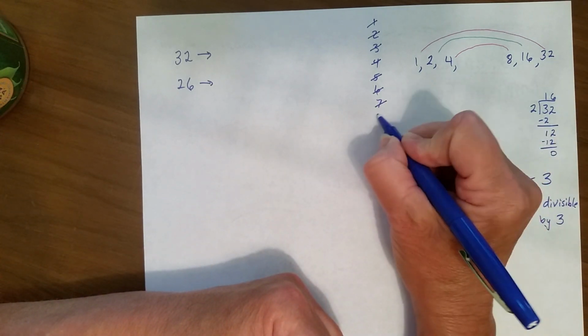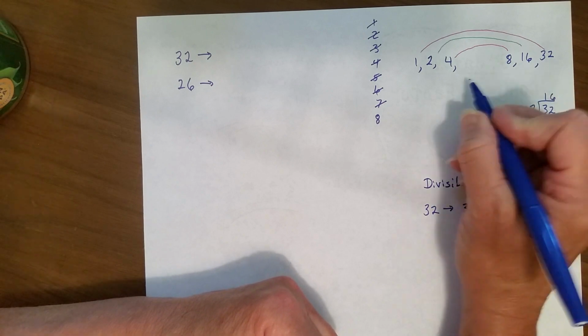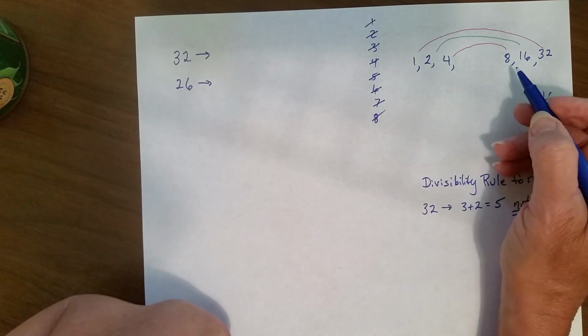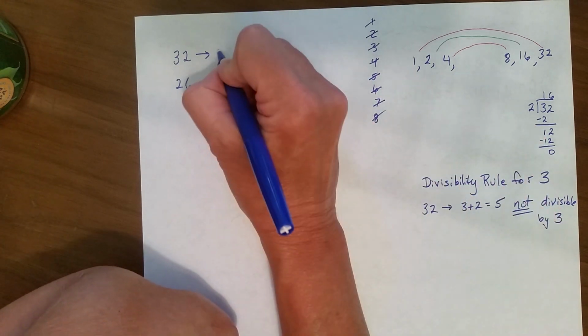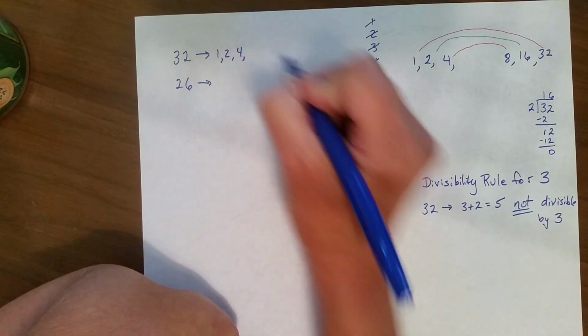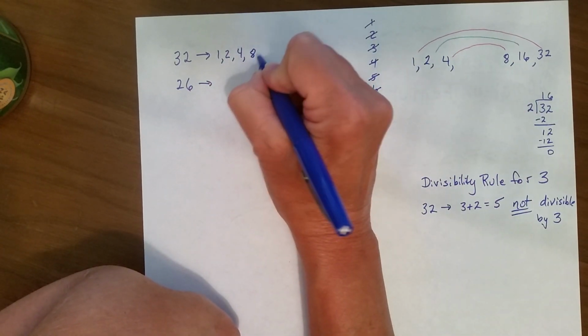And then we're up to 8, and notice we already have 8 on our rainbow, so we can stop here. So the factors of 32 are 1, 2, 4, 8, 16, 32.